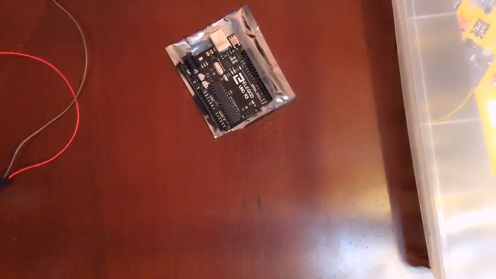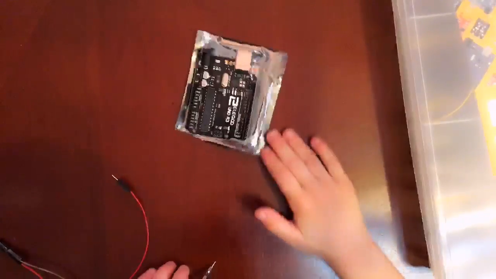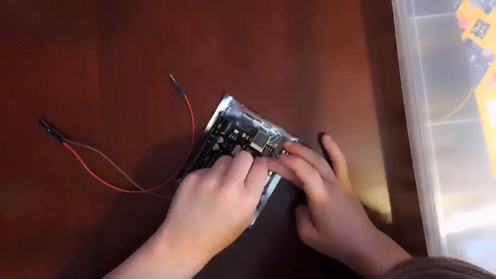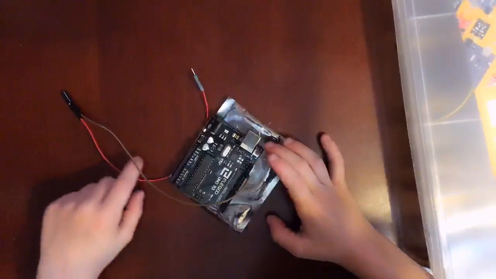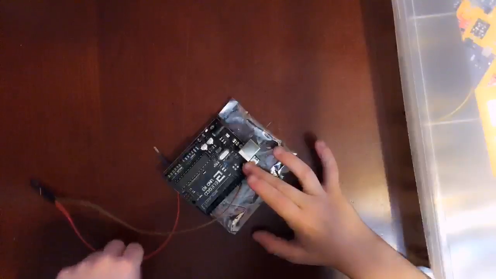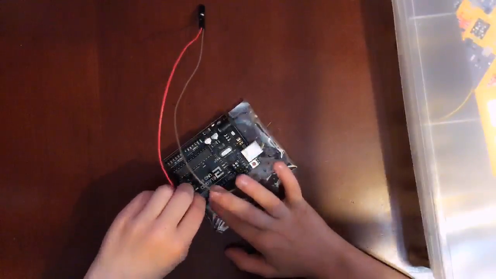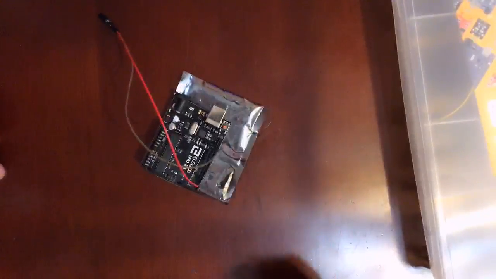Okay, so the ground needs to go into the ground spot. Oh, right. Good thing I'm doing this. I'm new. Okay, that's there. And the red one goes into slot 2. It's in slot 2.